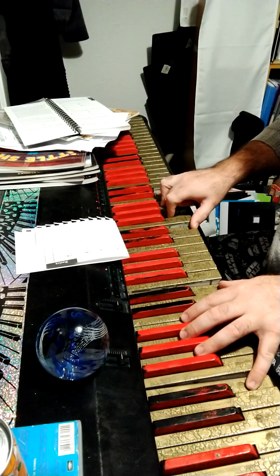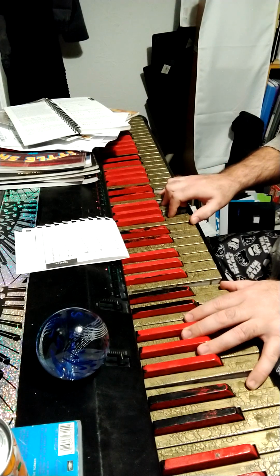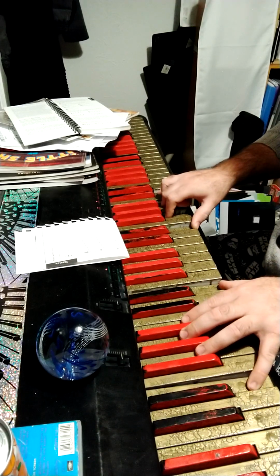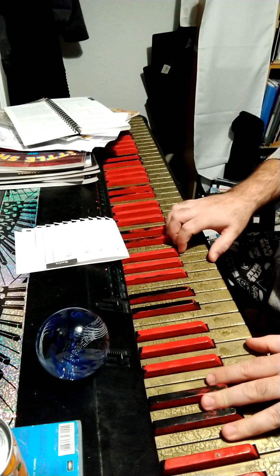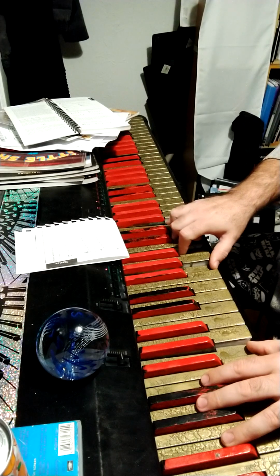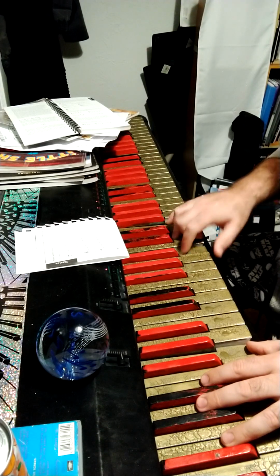The notes are G, B, D, F, A. G7 with a 9.